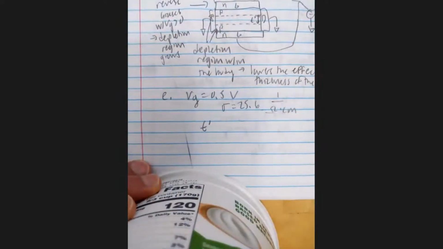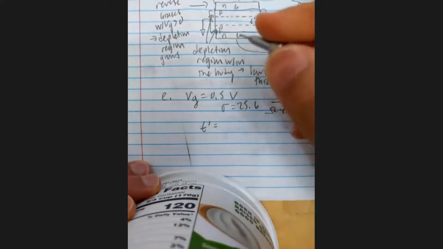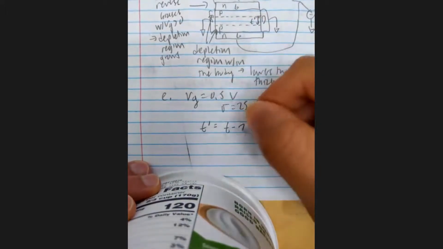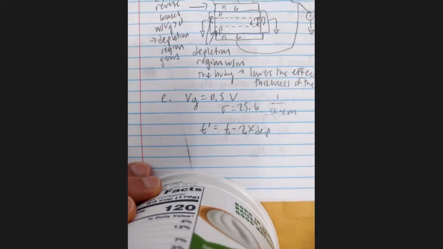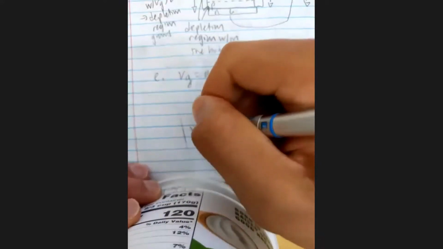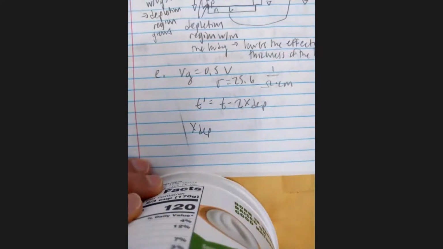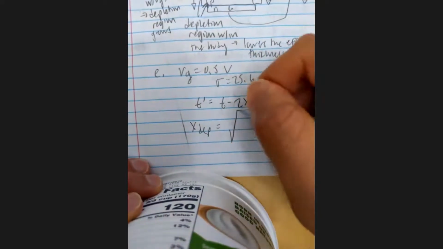As I've just noted, we're going to have these 2 depletion regions on the top and bottom. So the effective thickness is going to be the original thickness minus 2 times the depletion width. As we calculate it for either side, it'll be the same, just because the bias is the same. And so we can make use of a one-sided junction approximation to find the depletion width on either of the sides.